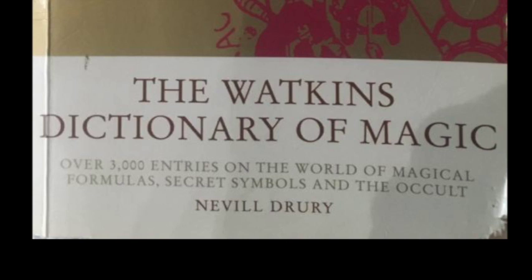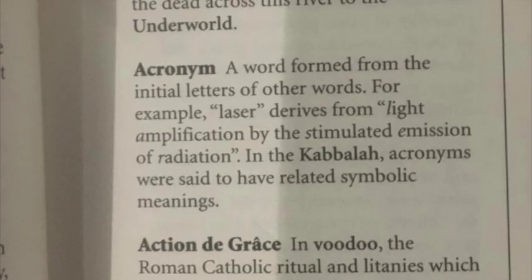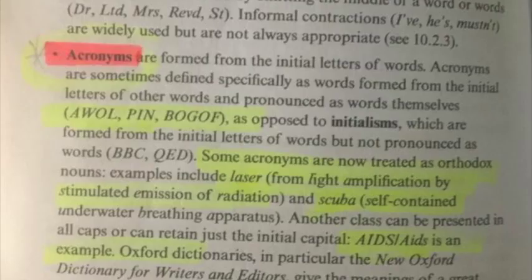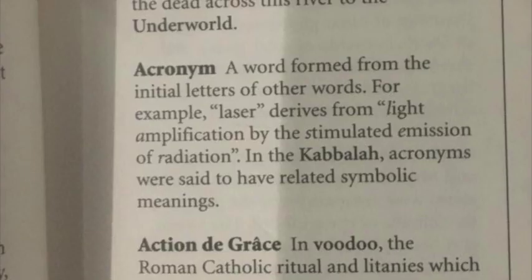Now, within the Watkins Dictionary of Magic, the word acronym, let's read that for a second. A word formed from the initial letters of other words. For example, this is what I tried to explain just a minute ago. Look at what they've done here. Laser. They've used a lowercase word to explain what an acronym is, not a capital letter word like AWOL or PIN or bog off, which was the proper way of doing it. Yeah, but they want to come across that laser is an acronym written as lowercase letters. Yeah, they're trying to flip the script here.